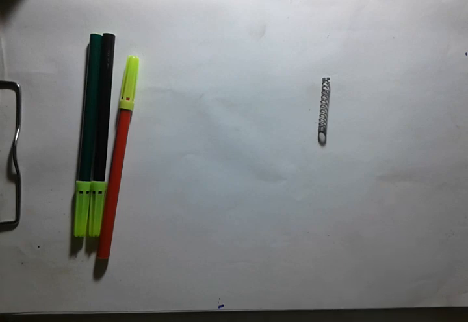Today we are going to discuss Newton's third law of motion. So I write down first Newton's third law.